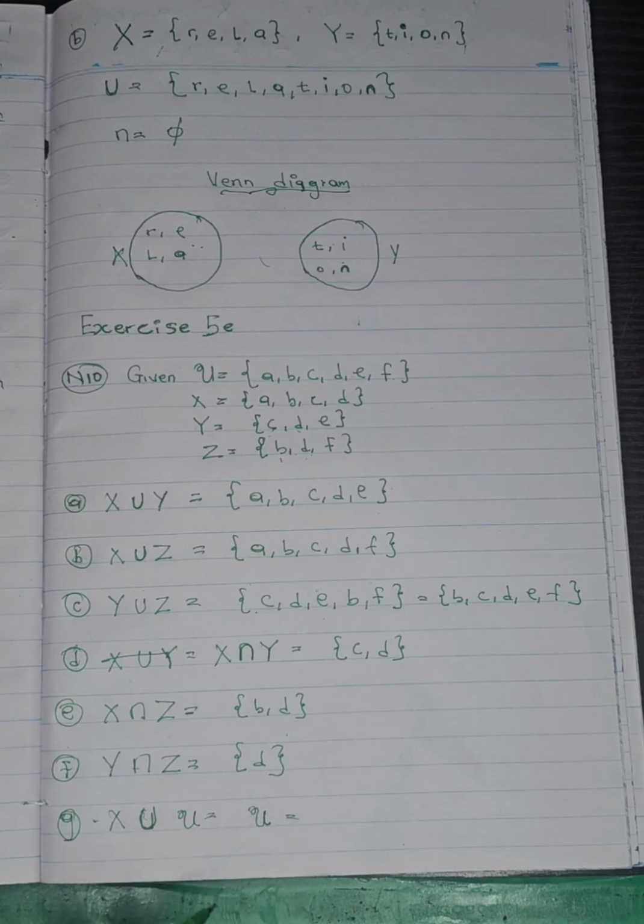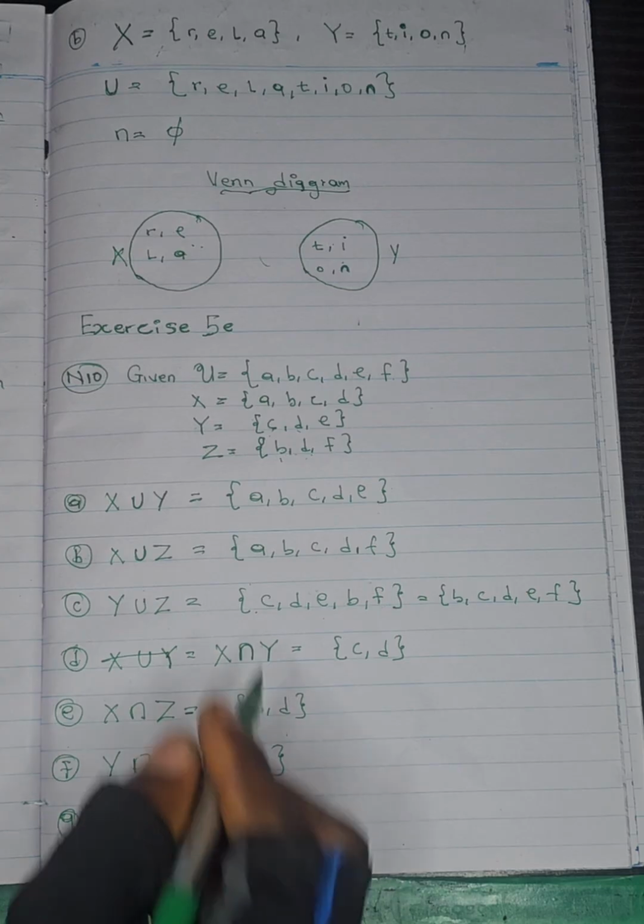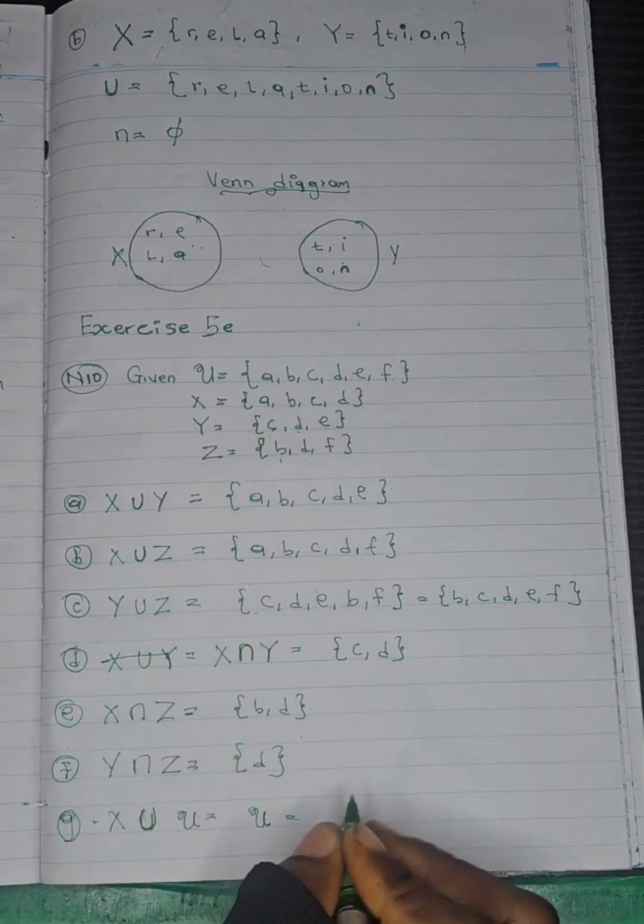So anything that is union, any subset that you are going to solve for the union with the union set, the answer is still the same union set.